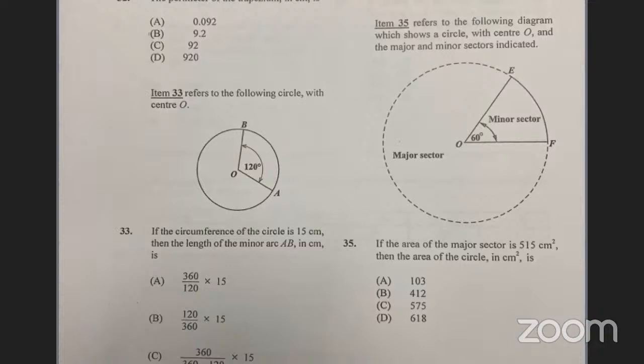If you have a circle with center O and major and minor sectors indicated, right? The area of the major sector that's outside here is 515. Then find the area of the whole thing. So there are a few ways that you can do it. One of the easiest ways is that this is 1/6 of the whole circle. This, right?